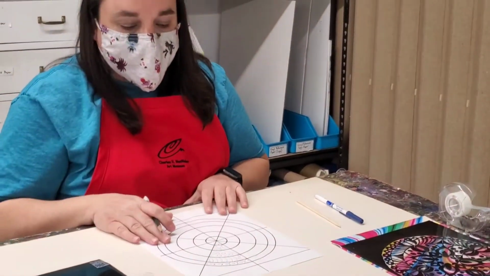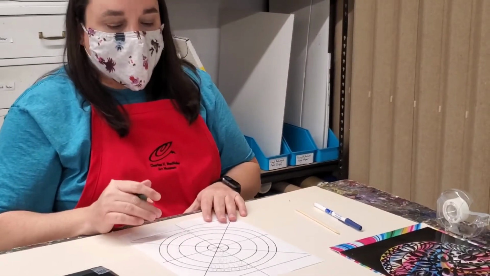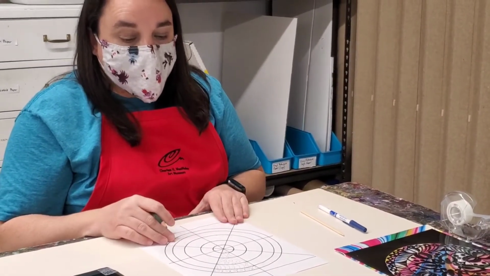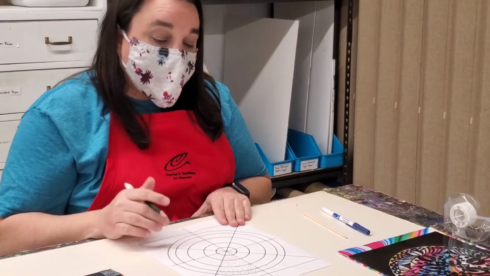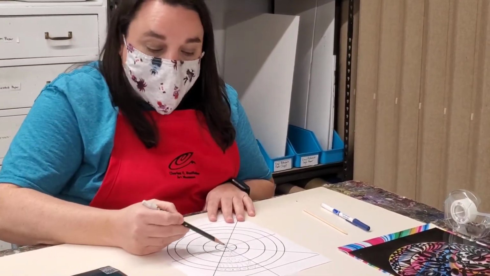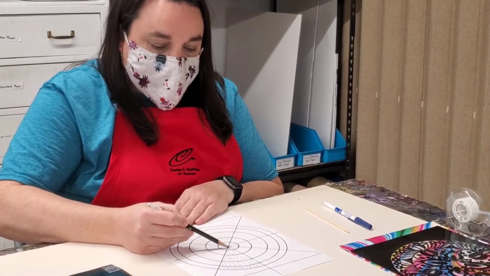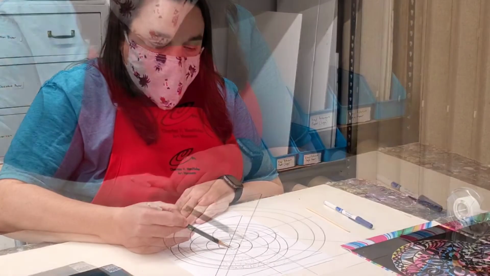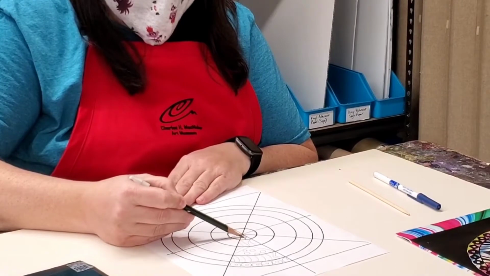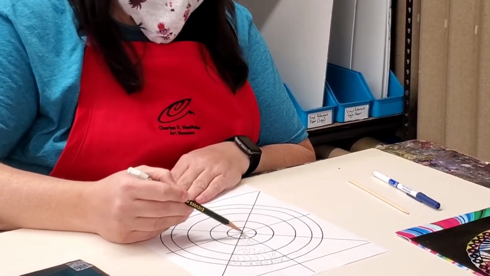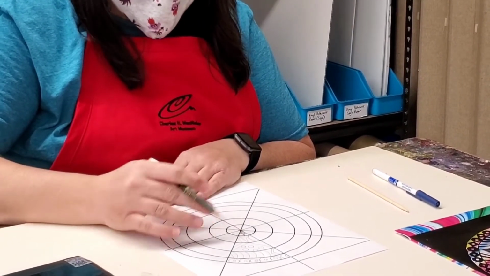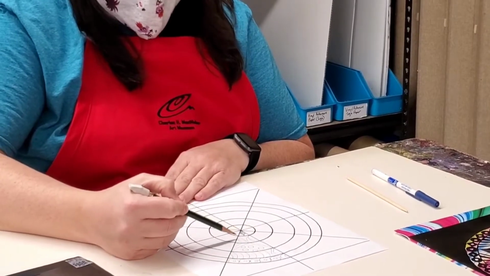Okay, so now that you have something you kind of like, you're going to decide what is going to be your positive and what is going to be your negative space. So for this part, we're going to actually color in the part that we're going to scratch off. So maybe I'm going to take out this little bit in here. And you want to kind of have a good balance of positive and negative space. So you kind of want to leave about 50% in each segment.